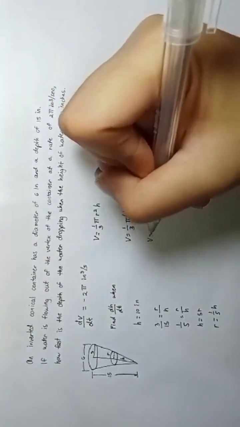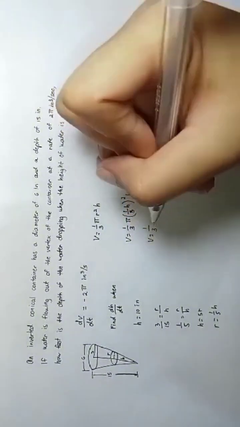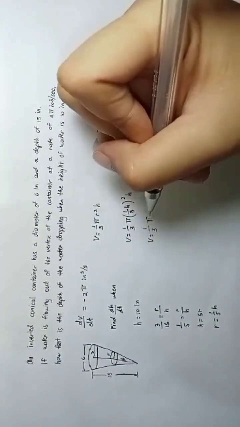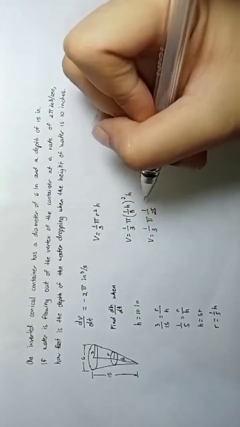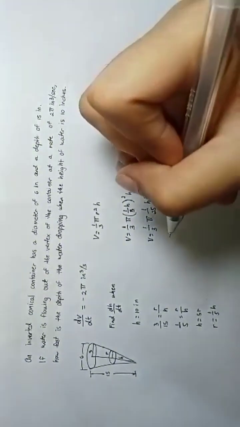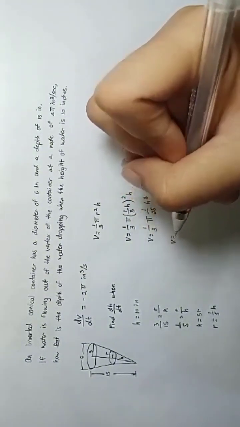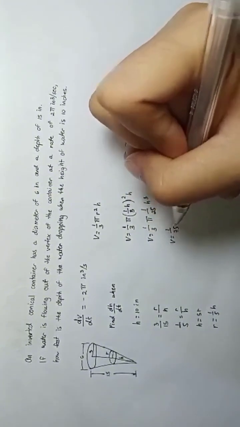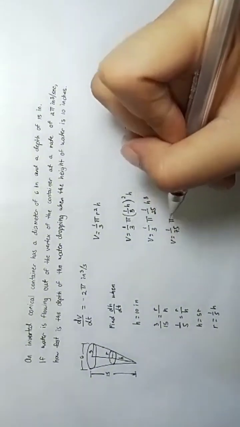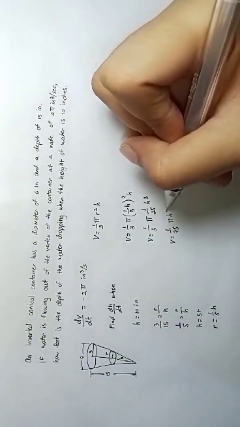So it became V is equal to 1 over 3 pi times 1 over 25 h cubed. Then V is equal to 1 over 75 pi times h cubed.